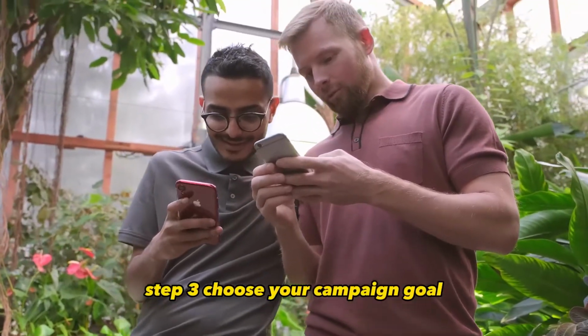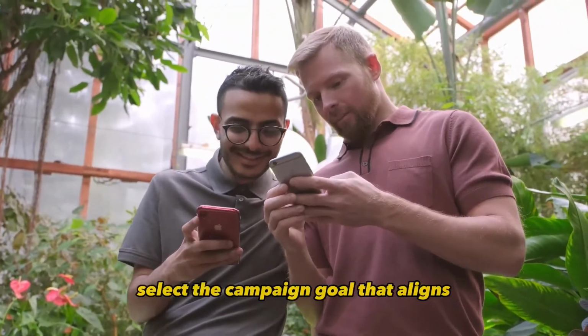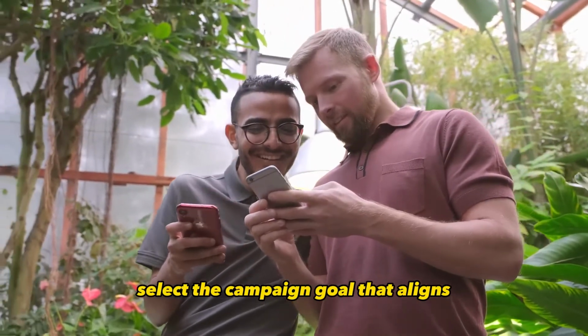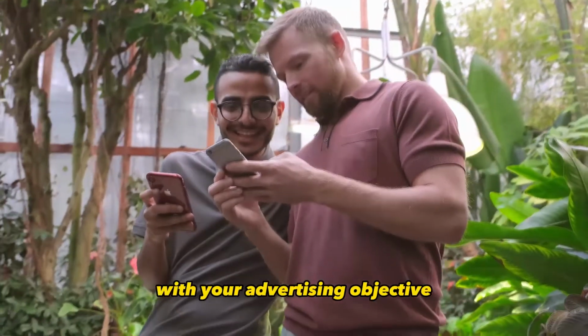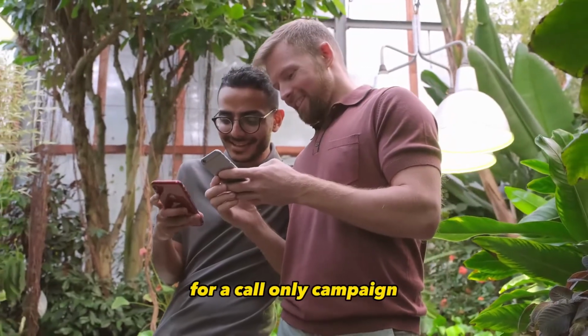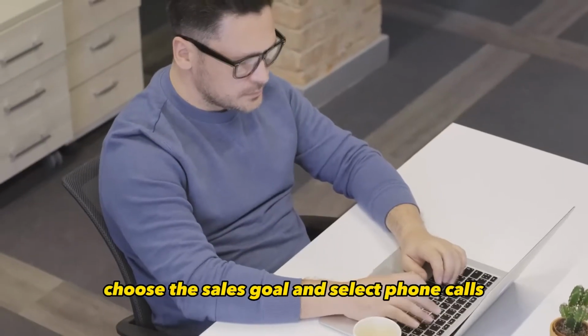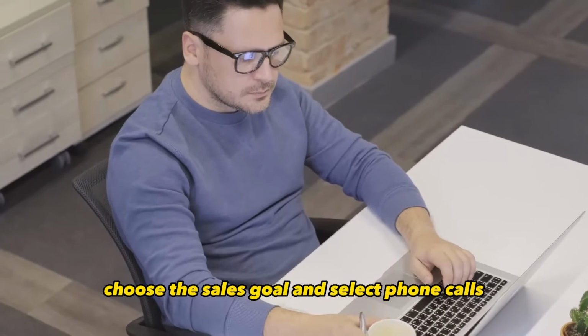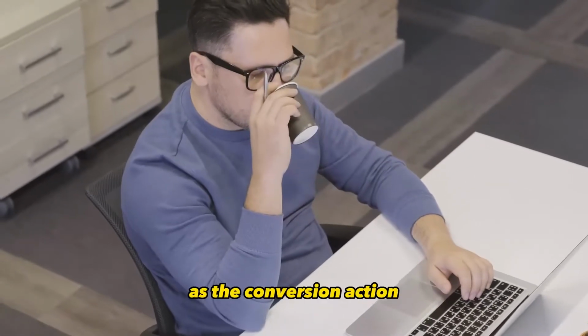Step 3. Choose your campaign goal. Select the campaign goal that aligns with your advertising objective. For a call-only campaign, choose the sales goal and select phone calls as the conversion action.